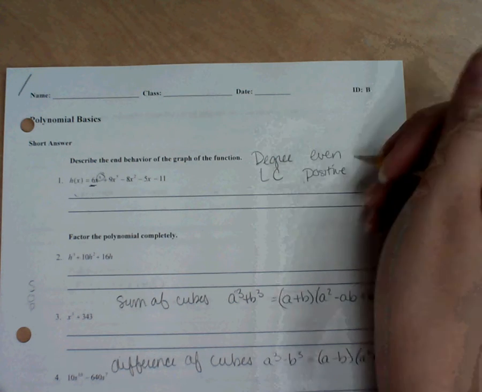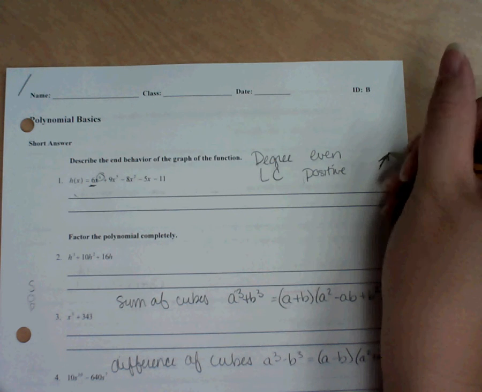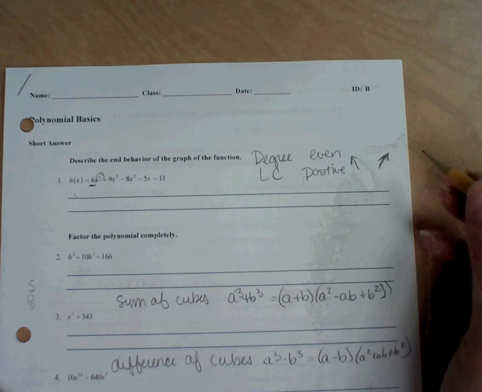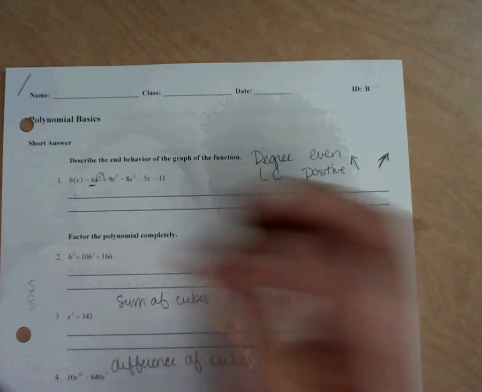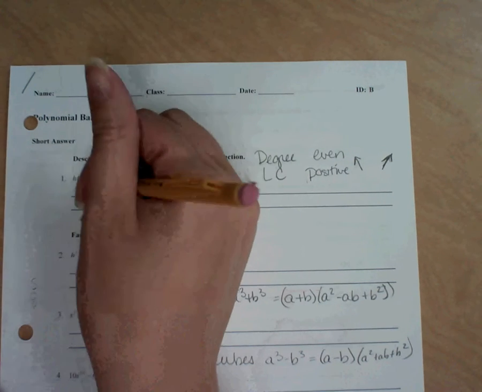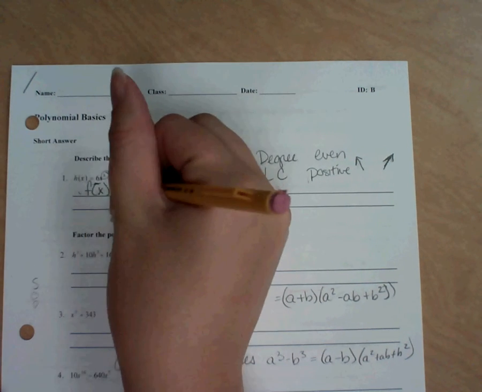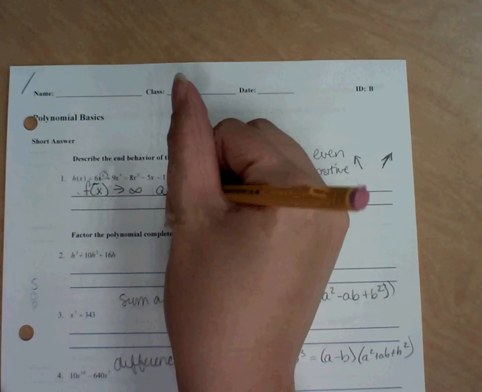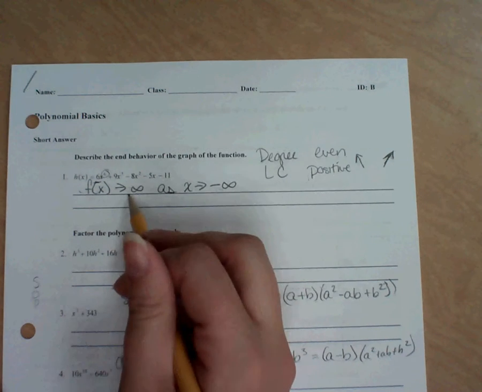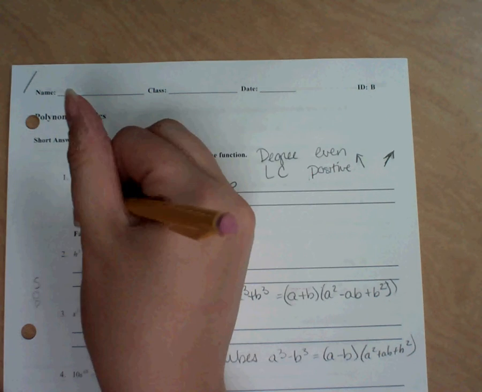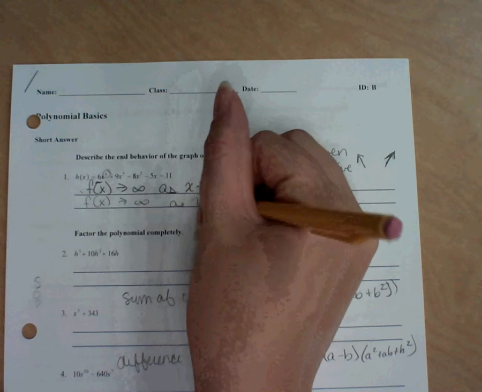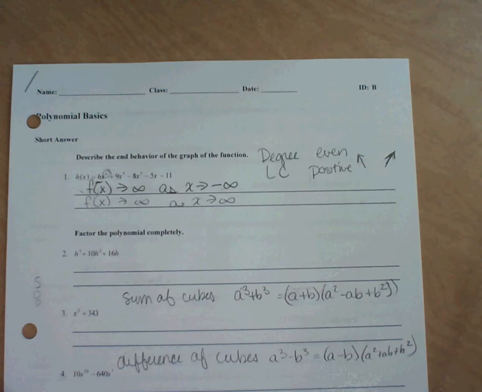Okay, because this is positive, I know that the right side will go up, and because it's even, I know that the ends go in the same direction. So both our left side and our right side go up. The way I write this symbolically is I say that it goes up on the left. So f of x approaches infinity as x approaches negative infinity. It goes up on the left. It also goes up on the right, so f of x approaches positive infinity as x approaches positive infinity.